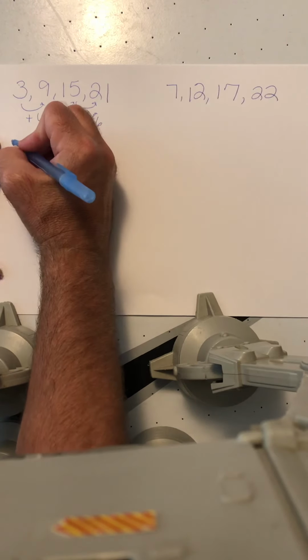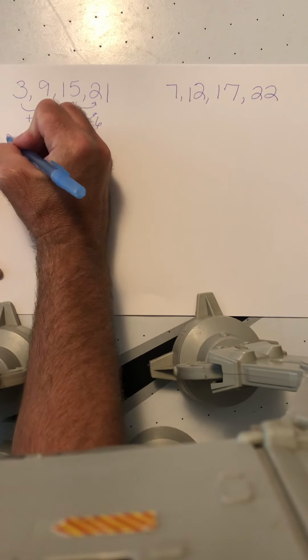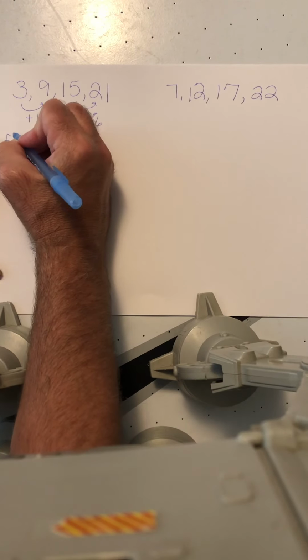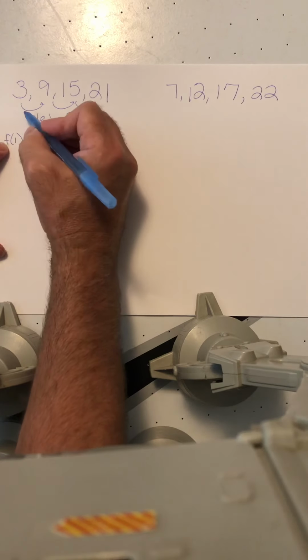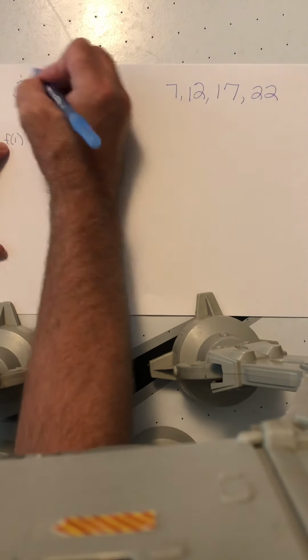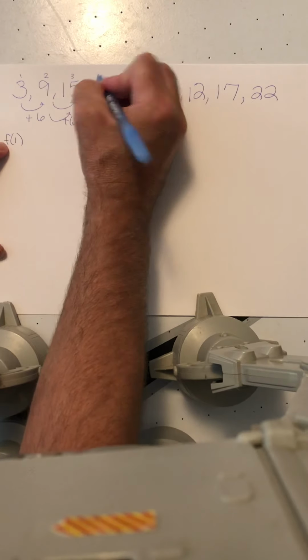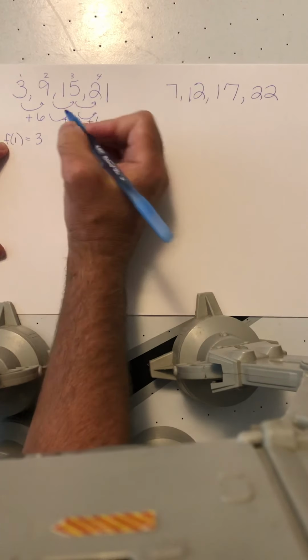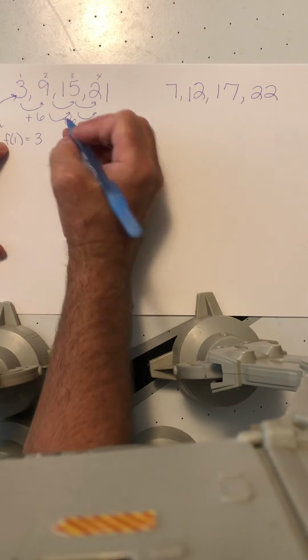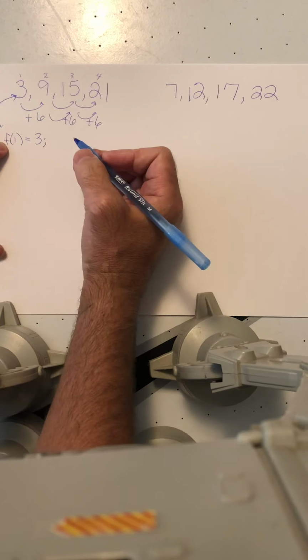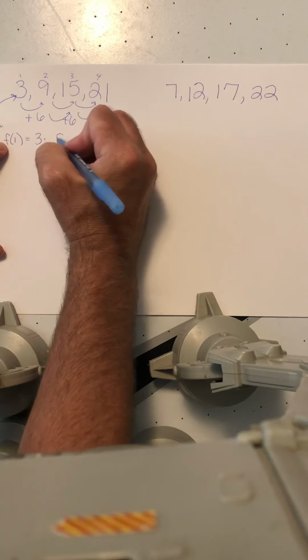I need the original amount, which is, let's call it f sub 1. That means the value of the function for the first term. This is the first term, second term, third term, fourth term, and the first term is going to be 3. And I get that from my actual sequence. And then I want to identify the function.